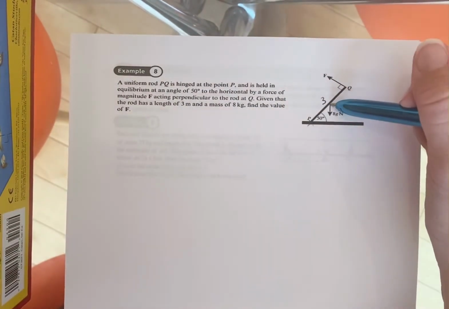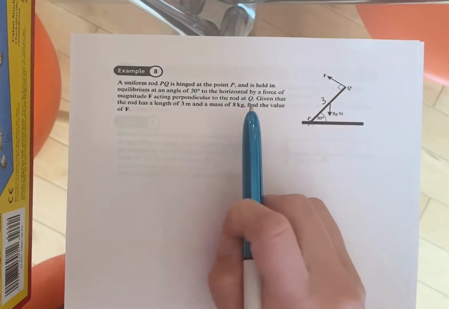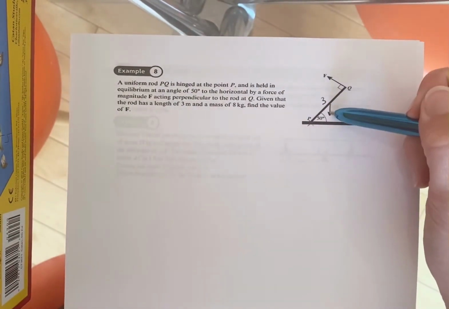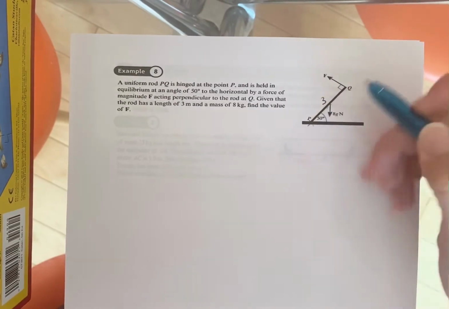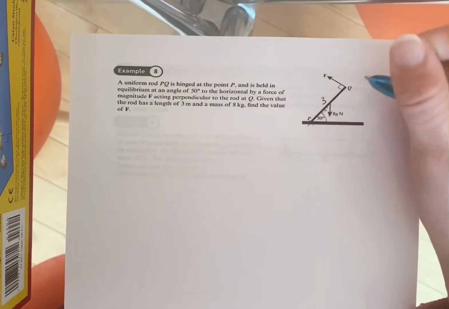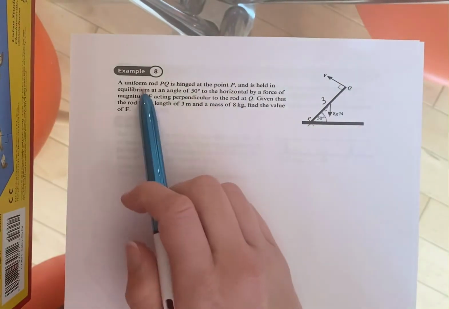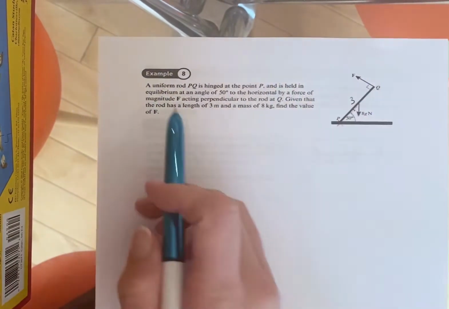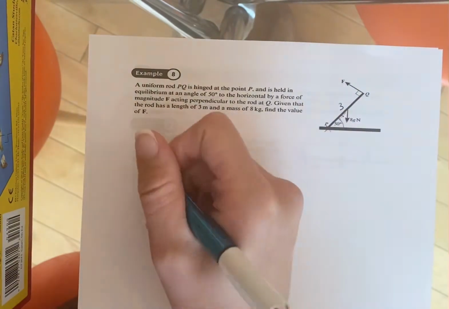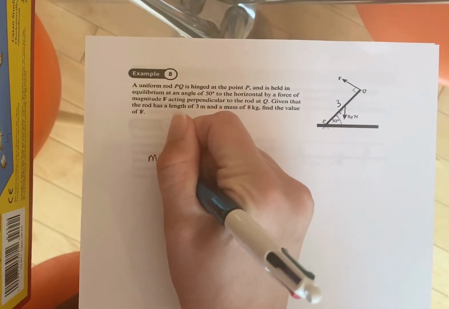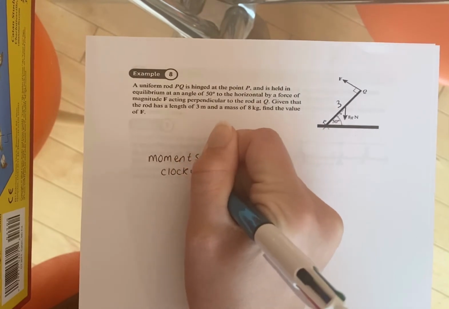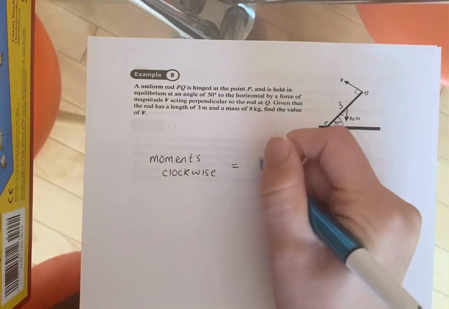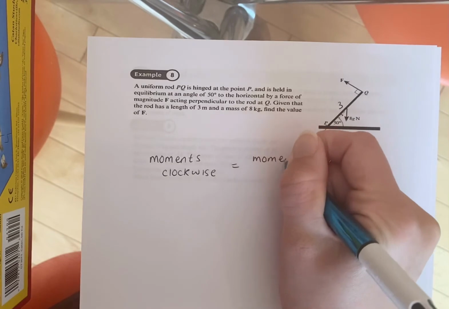Now it's quite good, they've already put that weight downwards, so we know the mass was 8, so therefore the weight is 8g, and that's going to be 1.5 meters down there because it's acting in the middle of the rod because it's uniform. So we know that the rod is in equilibrium, so that means that the moments clockwise are equal to the moments anti-clockwise.